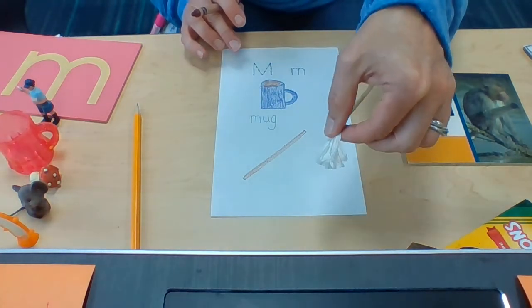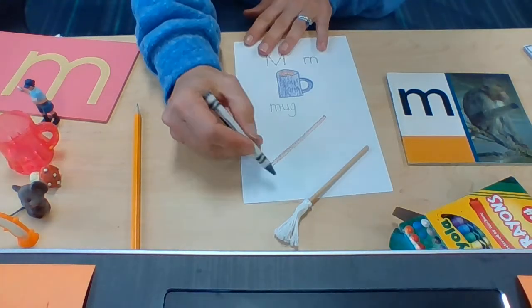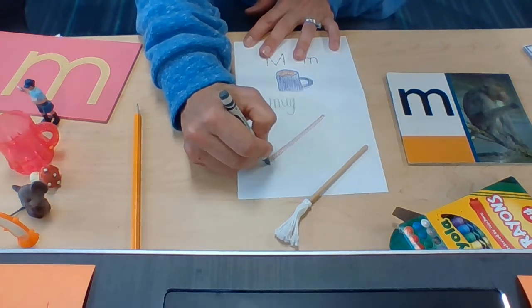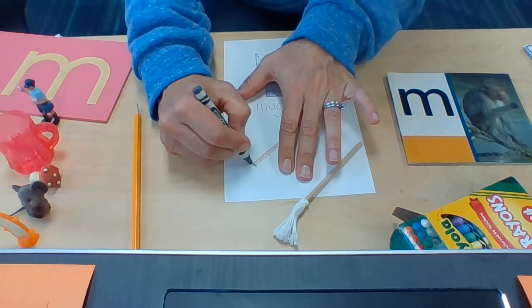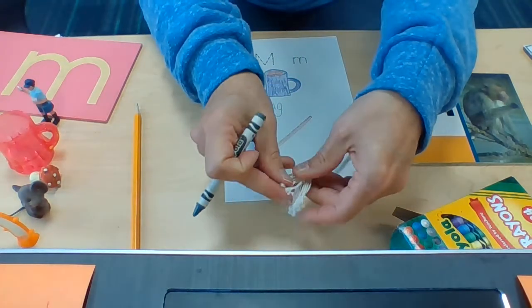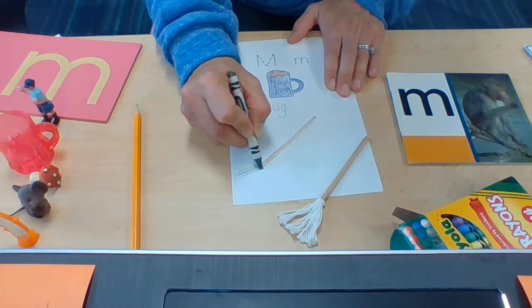Now we're going to make the mop at the bottom. Now white is not going to show up, so I'm going to use gray. And when we make our mop head, you're going to make a line going across like this. And then these kind of come out. So just bring them out like this.